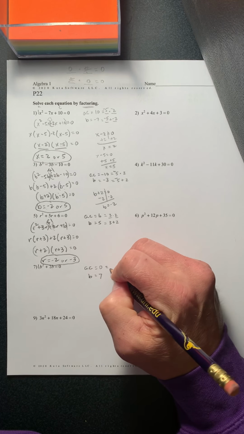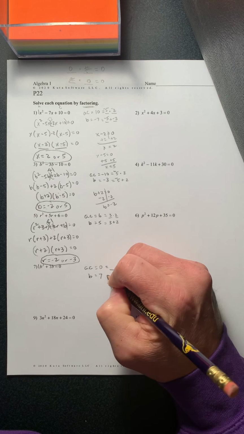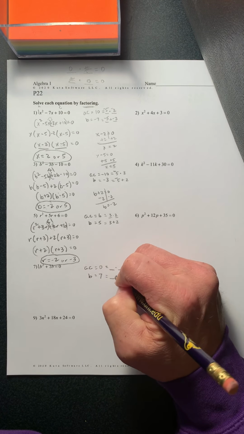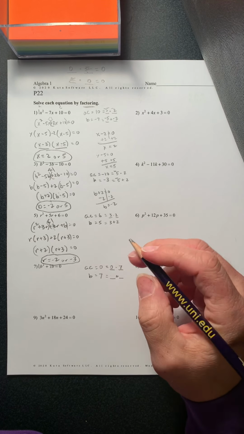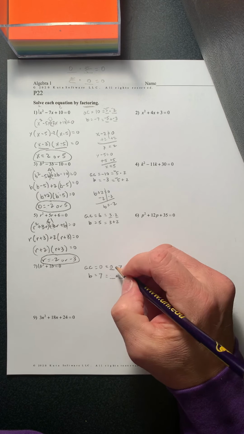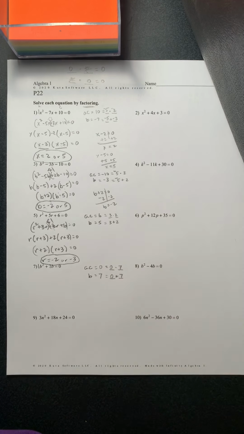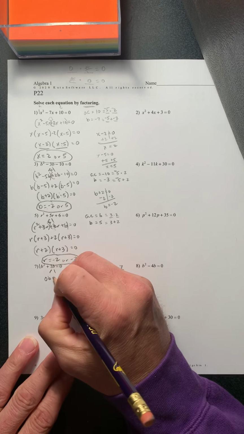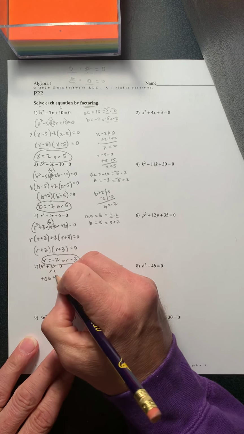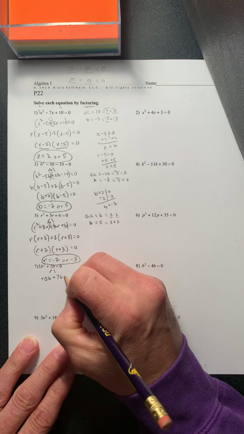So how do I multiply to equal 0 and add to equal 7? Well, multiplying to equal 0, one of them has got to be a 0. So 0 times 7 and 0 plus 7, right? So we break this up into 0b plus 7b.